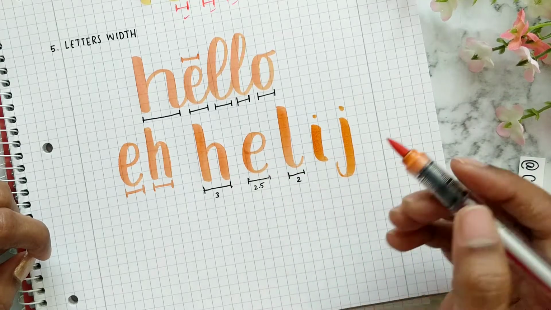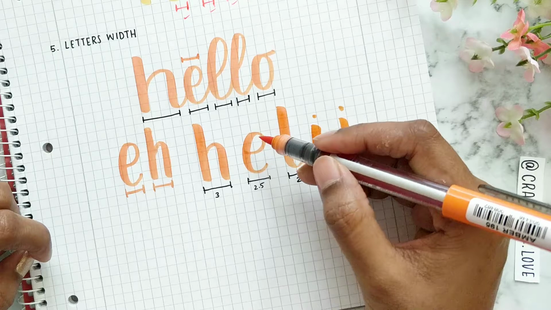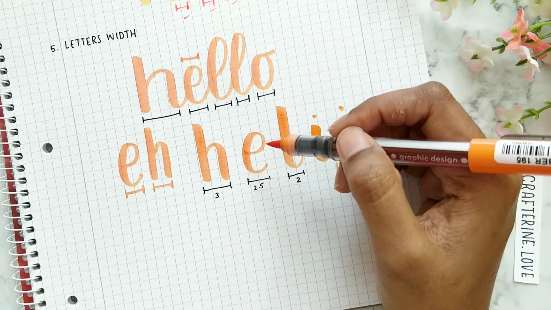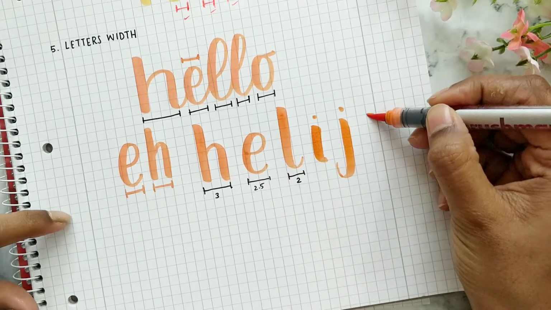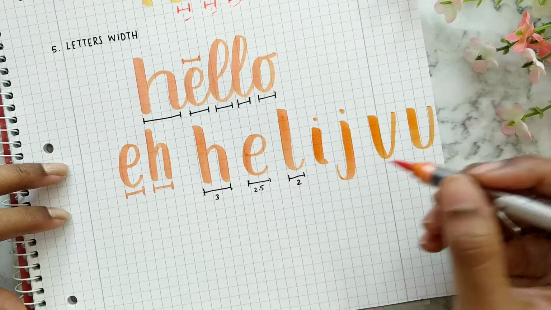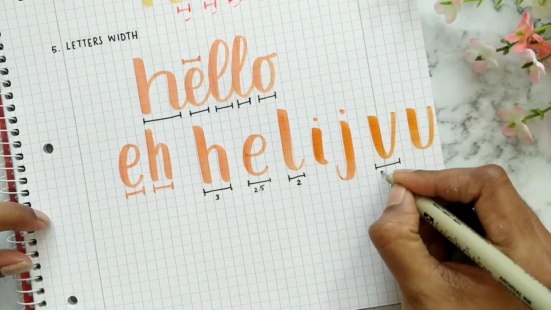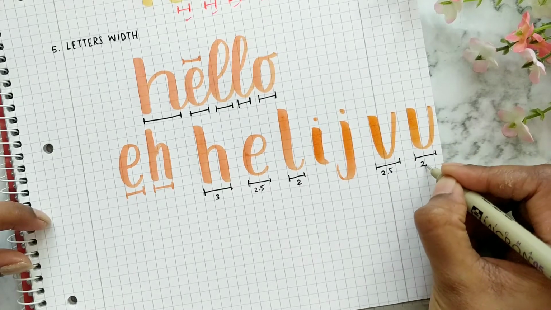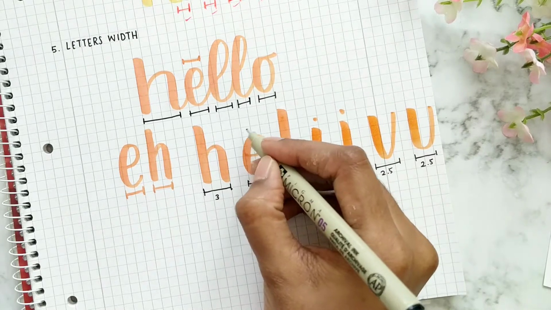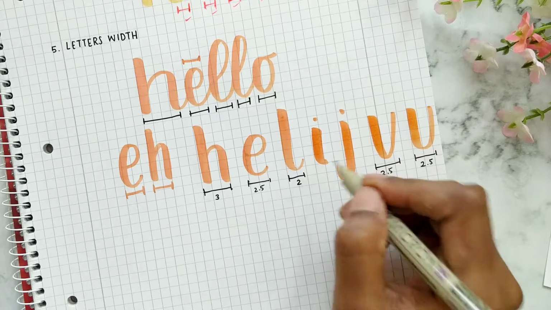But for letters like E, where you have a thick stroke and also a thin stroke, like O, E, and for V or for U, for these 2.5 is sufficient. So basically, suppose you have a thick and a thin, 2.5. Suppose you have a thick stroke only, you can go for 2 cubes.